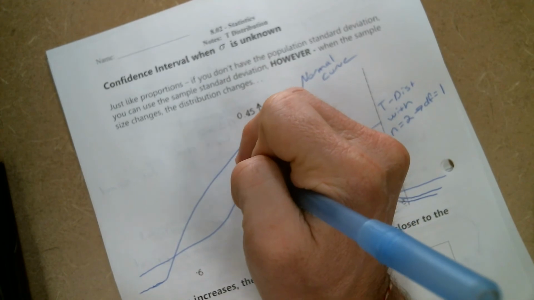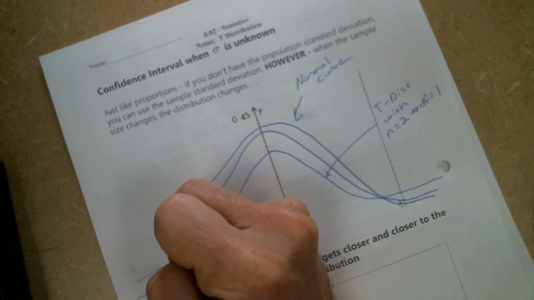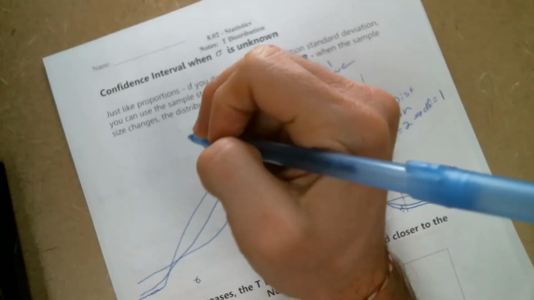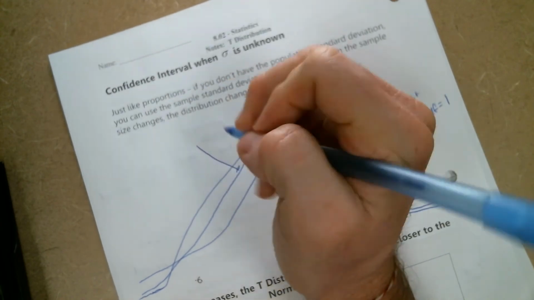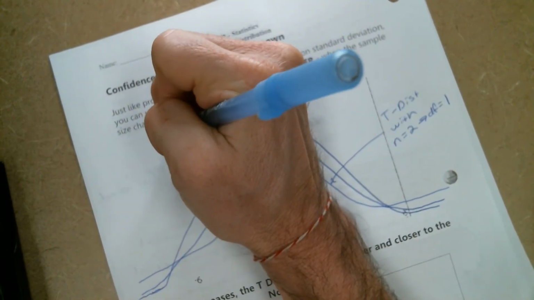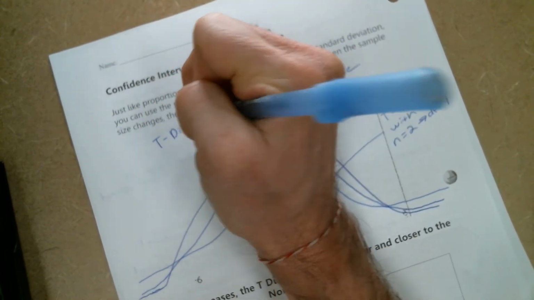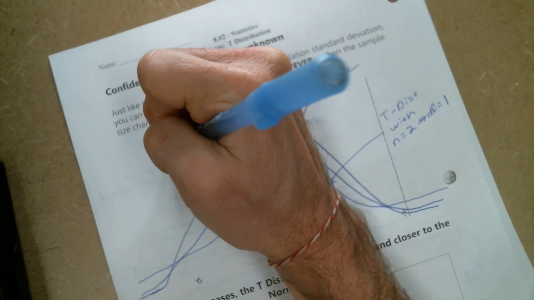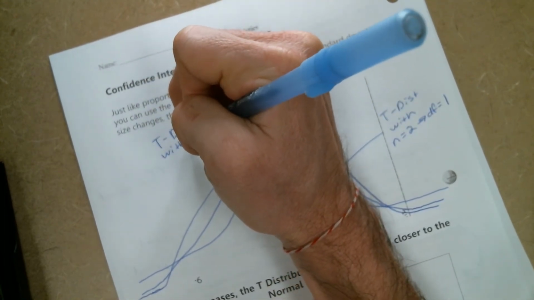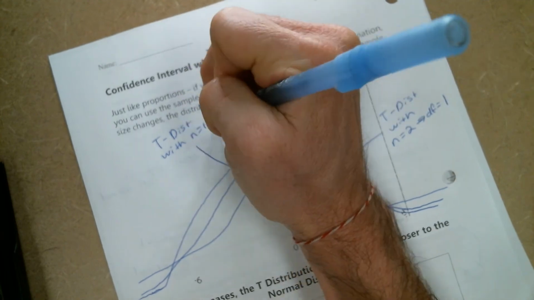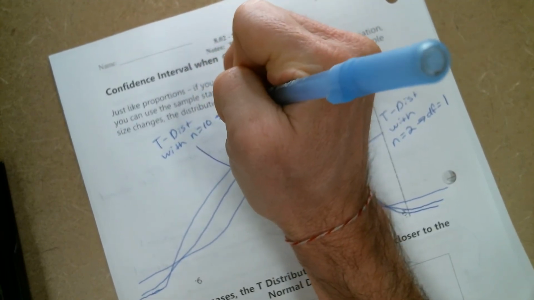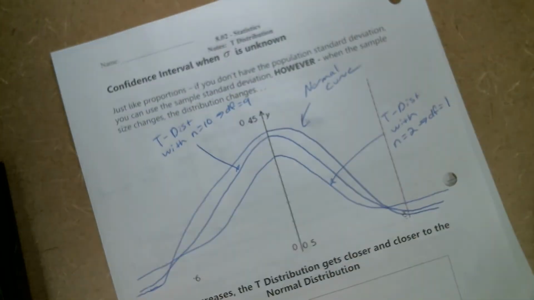So we've got this third one in here. It gets a lot closer to the normal curve. So again, this would be a t-distribution with n equal to 10, which means the degrees of freedom were equal to 9.